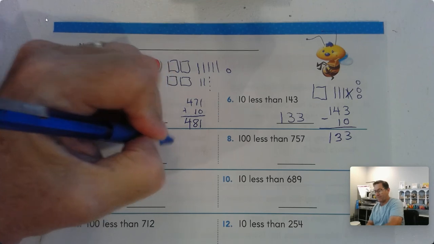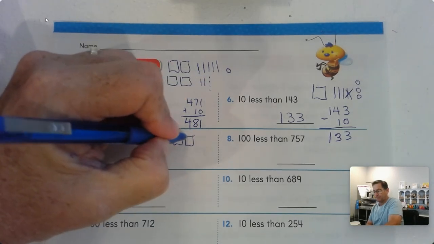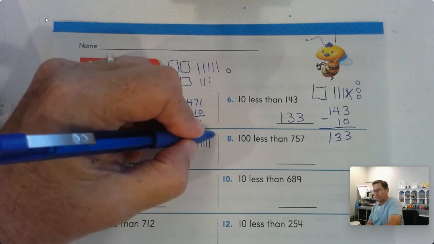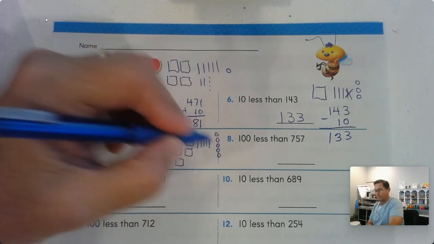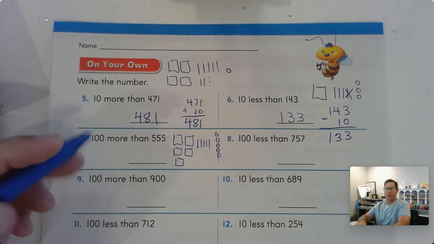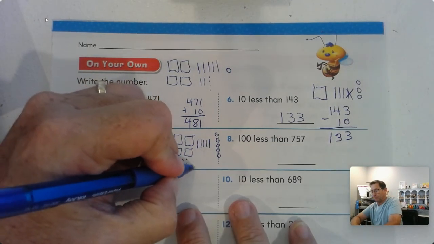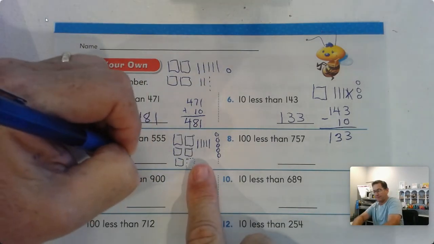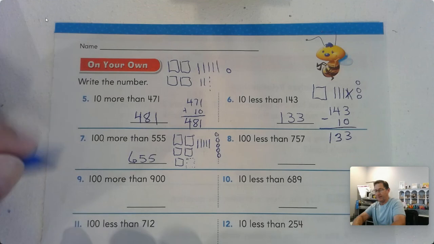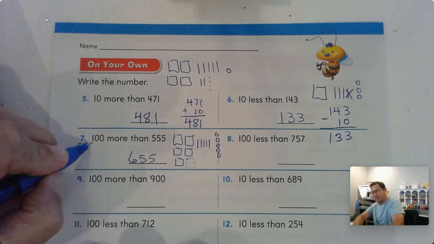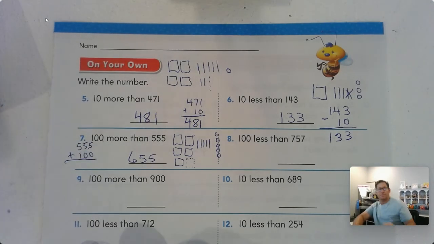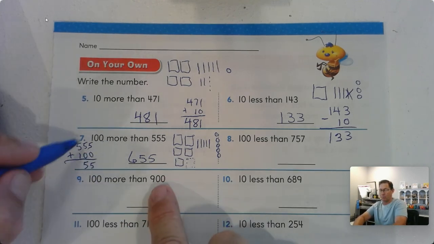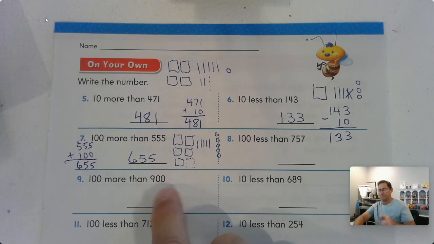100 more than 555. Okay, 100 more. All right. So have 500, add 100. Now we have 655. And we didn't change the tens or the ones, right? So we were still with 55, and all we did was add 100 to the 500. So 655.